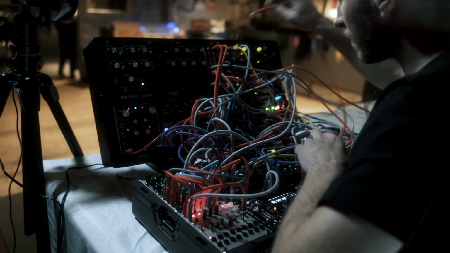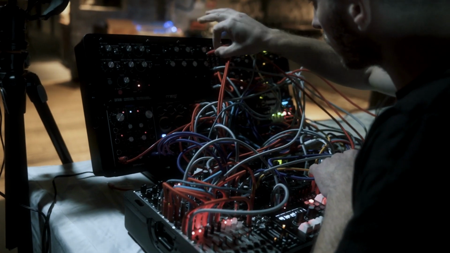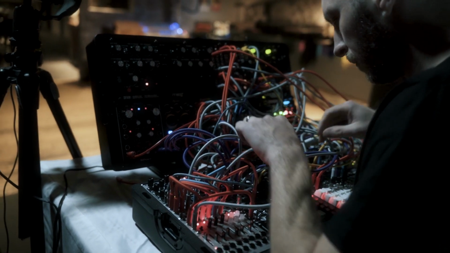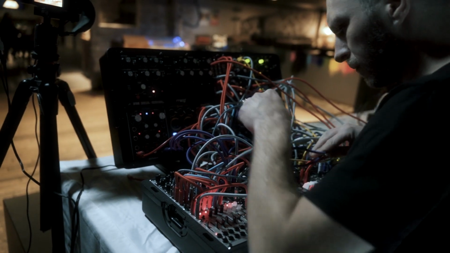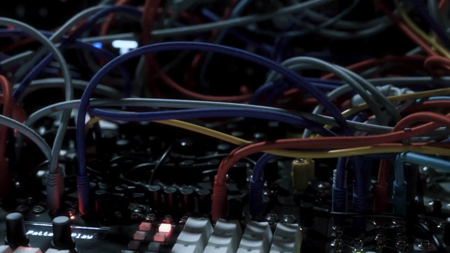I use a sampler by Make Noise called Morphagene. And also the other one that I got is a Moog DFAM, which was intended to be used as drums, but it could be anything from drums to atmospheric pads to FM tones to all different sorts of things.